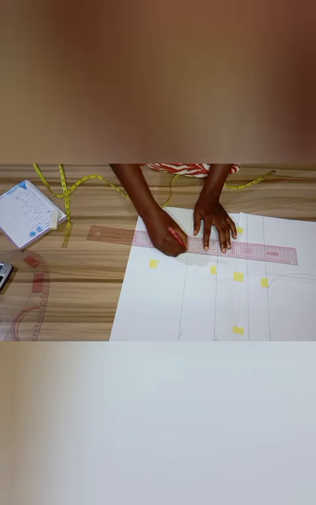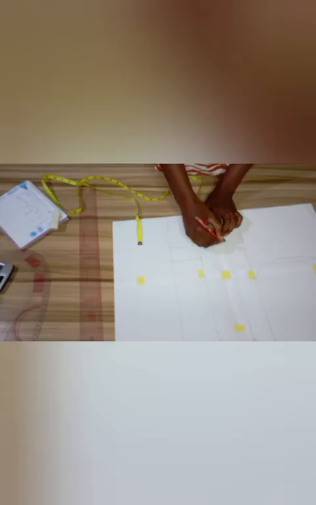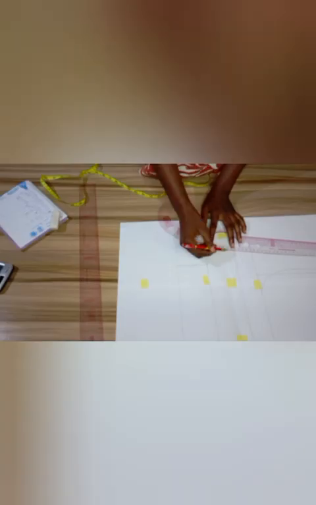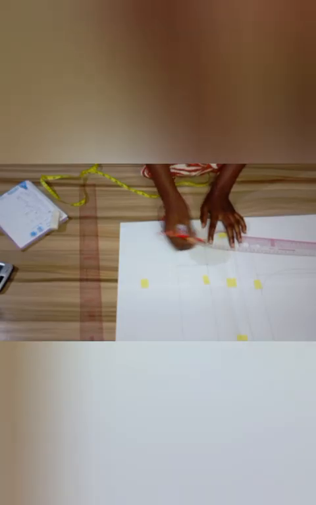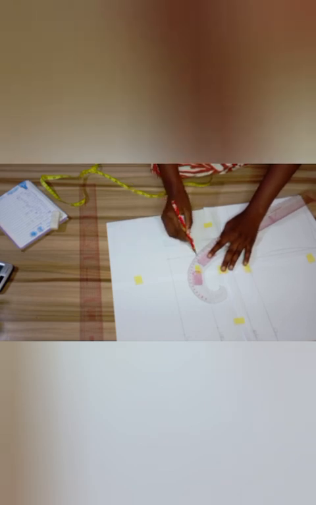So I use 2 inches. You can also use 1.5, depending on what works for you. And then on the chest line, I came down by 1/2 inch. Now I'm going to be using my curve ruler to draw a curve, as you can see me doing. Now we're creating our bust dart, as you can see.